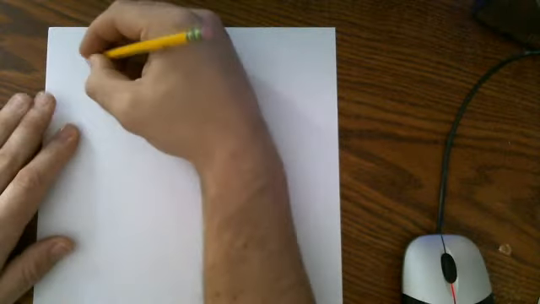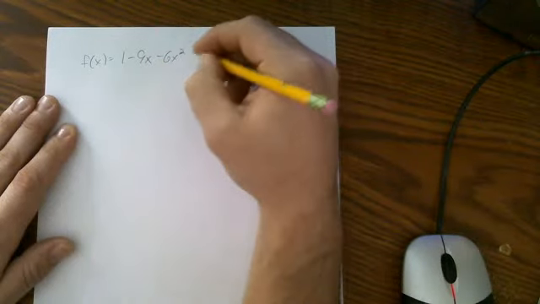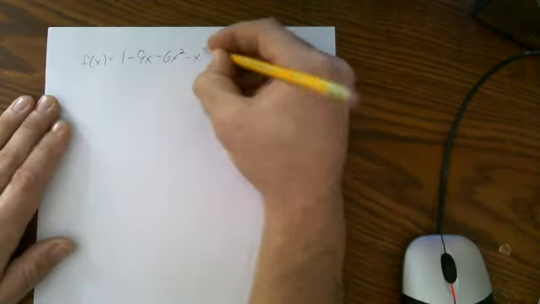Alright, curve sketching. Creating a summary of behavior. Let's create a summary of behavior for f of x equals 1 minus 9x minus 6x squared minus x to the third. We're going to create a summary of behavior for this.